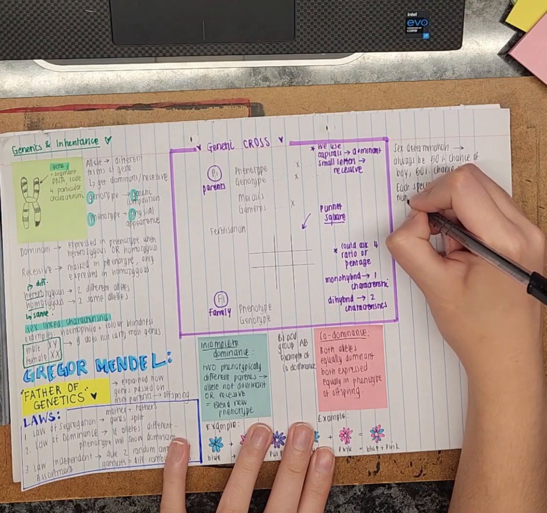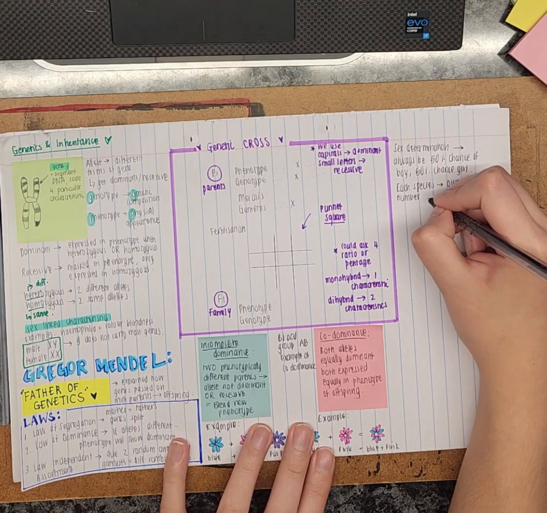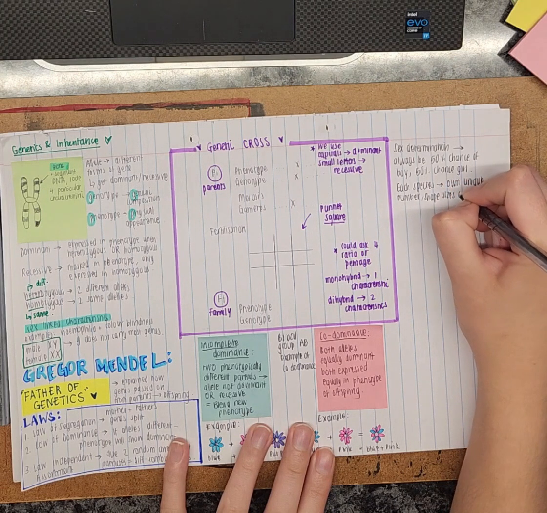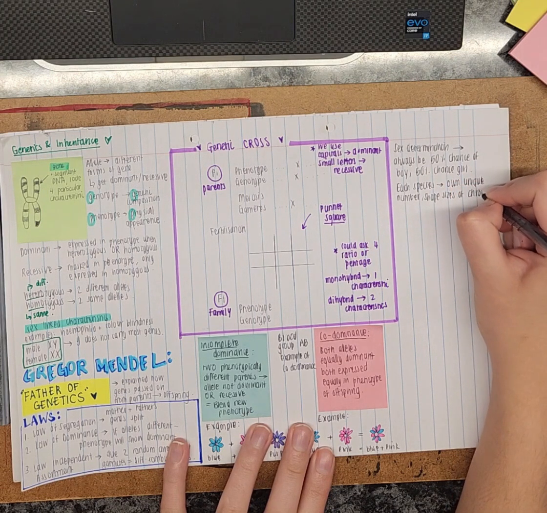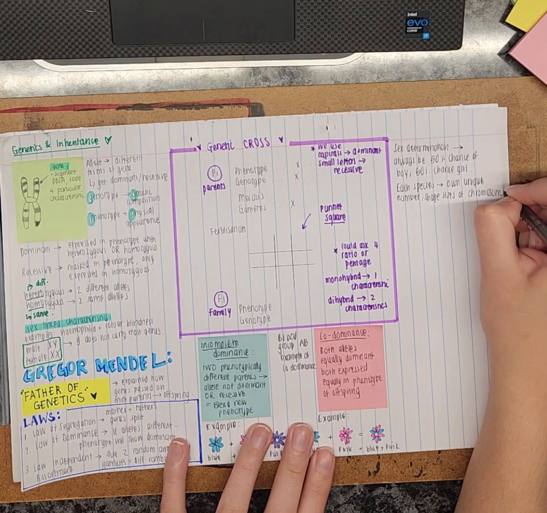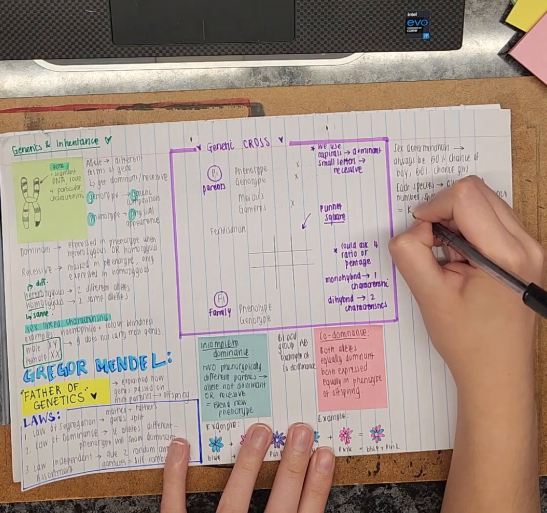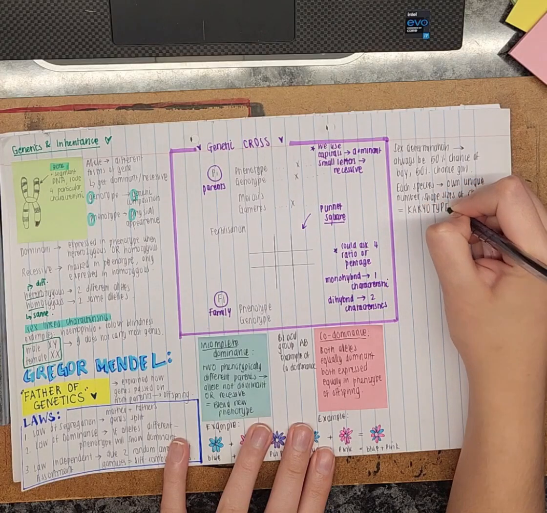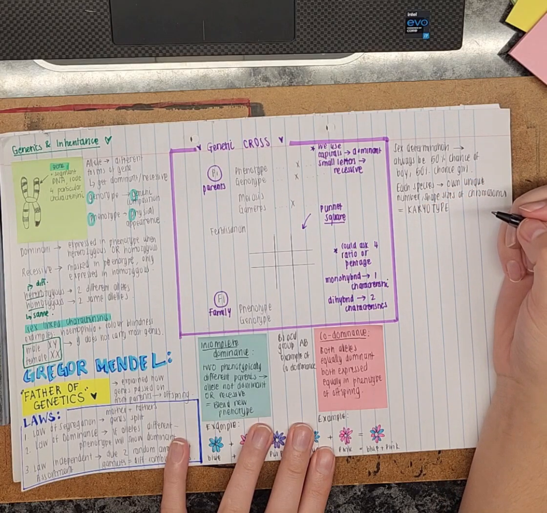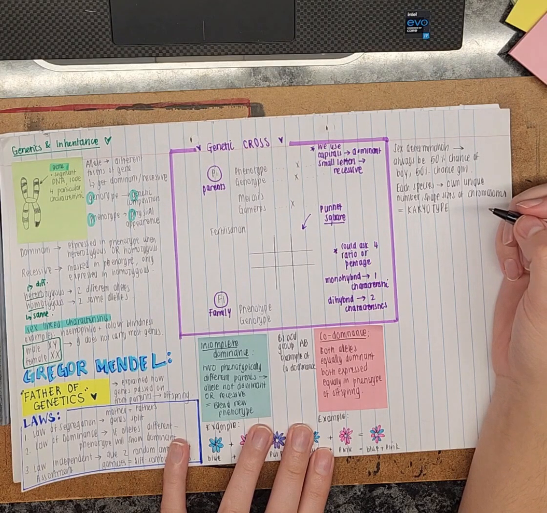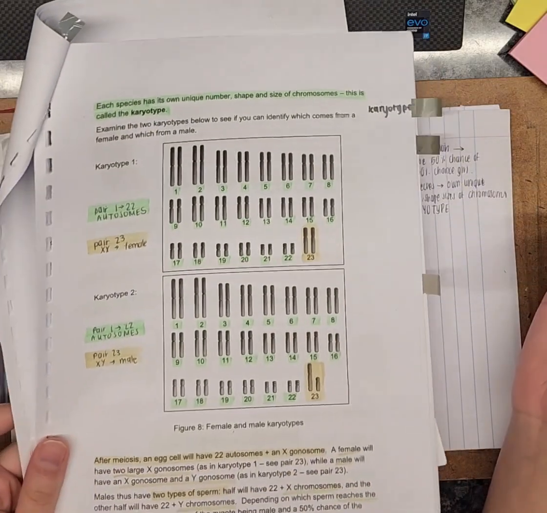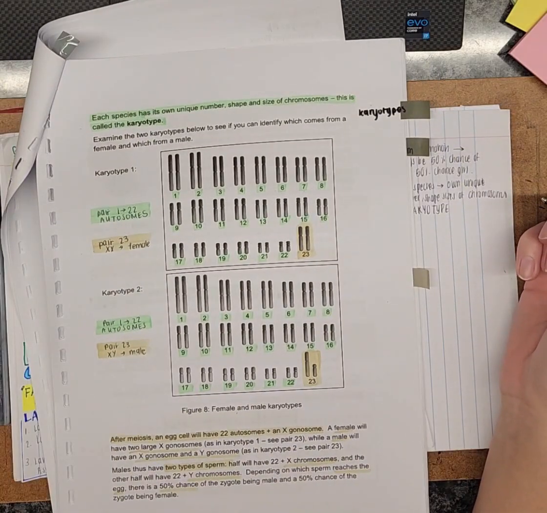Each species has their own unique number and shape of chromosomes in the form of a karyotype. A karyotype is that big block that they put a whole bunch of chromosomes in. I don't know if you've ever seen it. You must have seen it, because we have 23 chromosomes. There you go. It's a block.